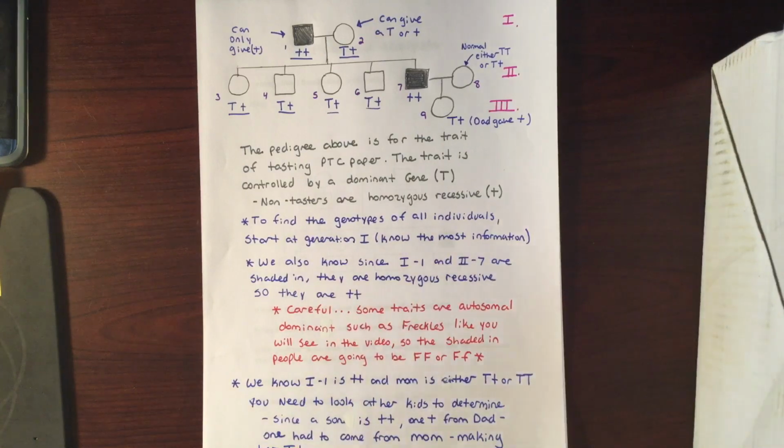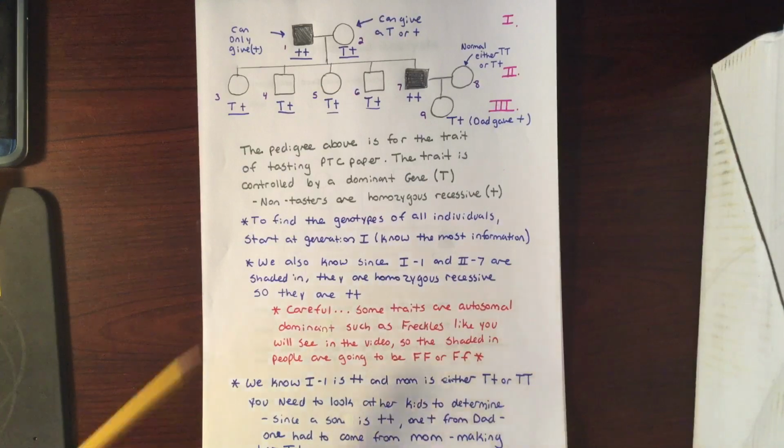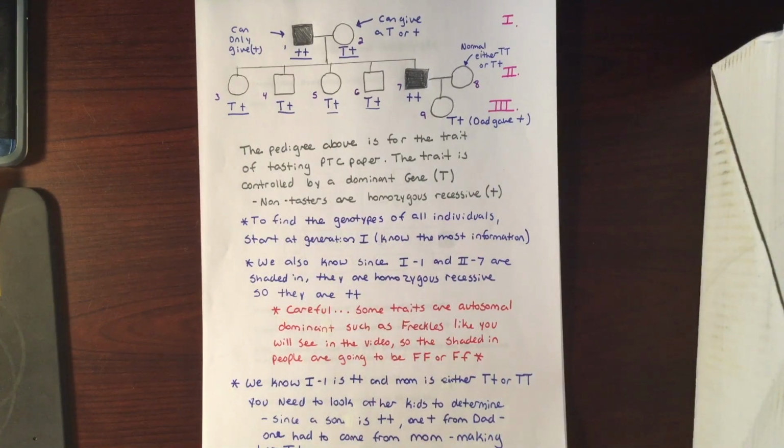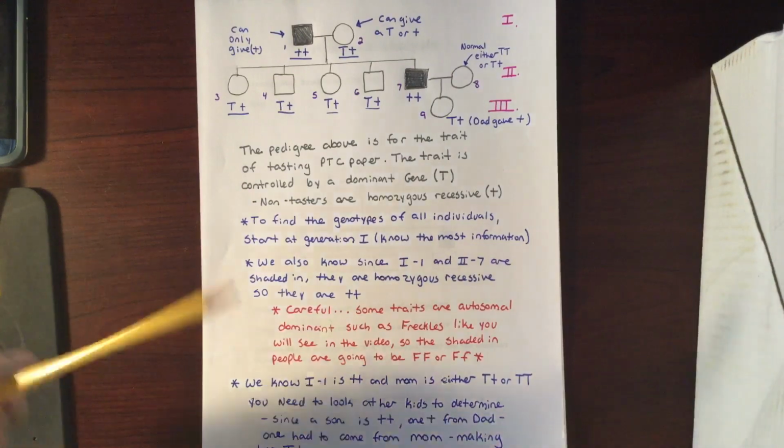Be careful, because this is an autosomal recessive trait. You will see some that are autosomal dominant. You will see one in this packet that is actually a sex-linked trait. The video that you are going to see goes through freckles, and freckles is actually autosomal dominant. So everybody who is shaded in is either going to be big F or big F little f, and you'll see that a little bit more in the video.